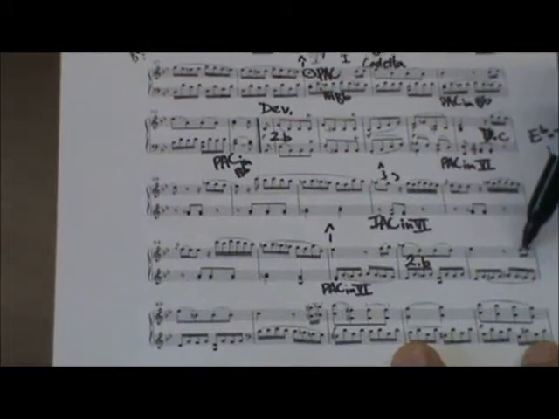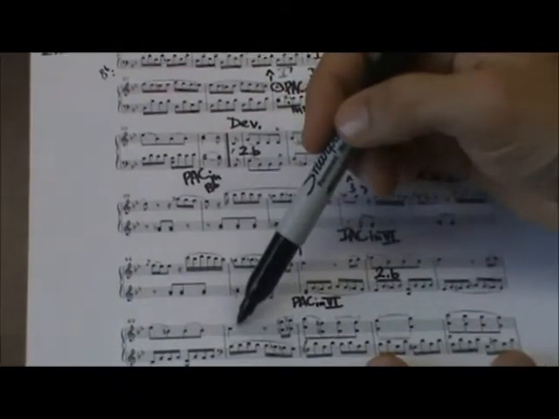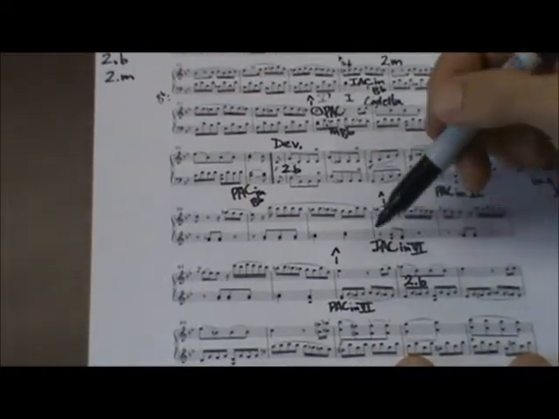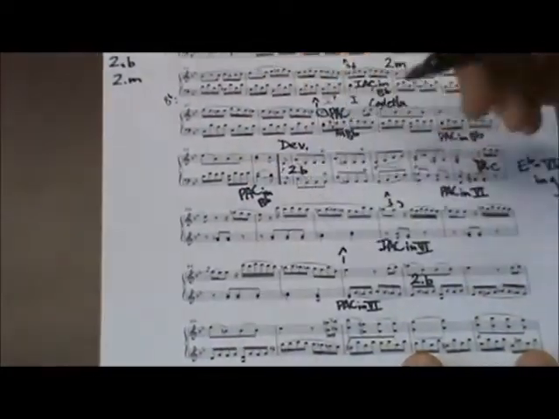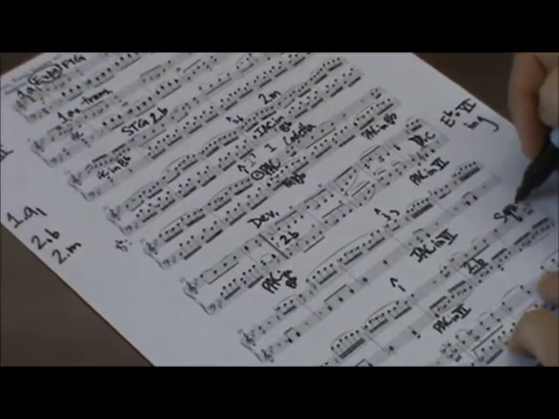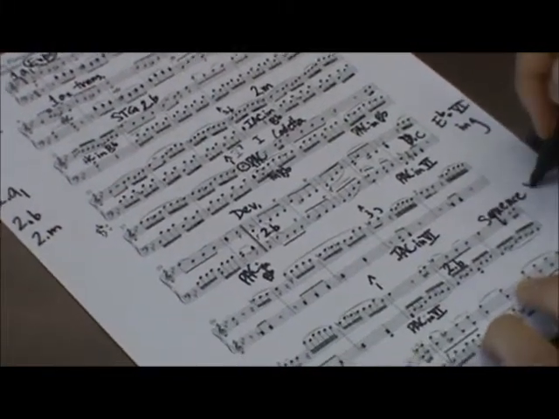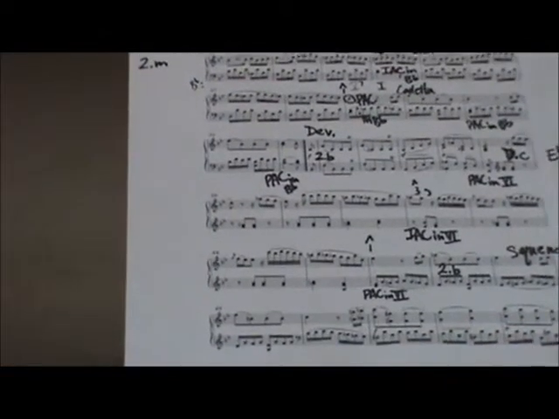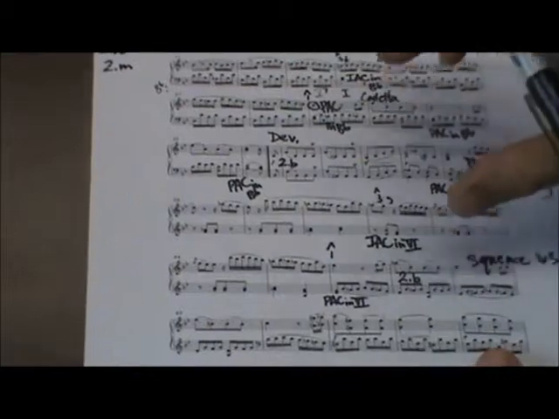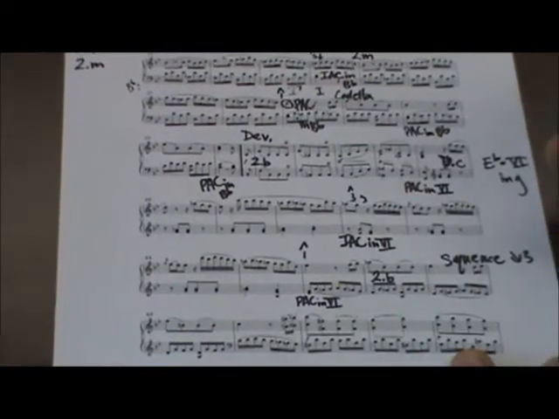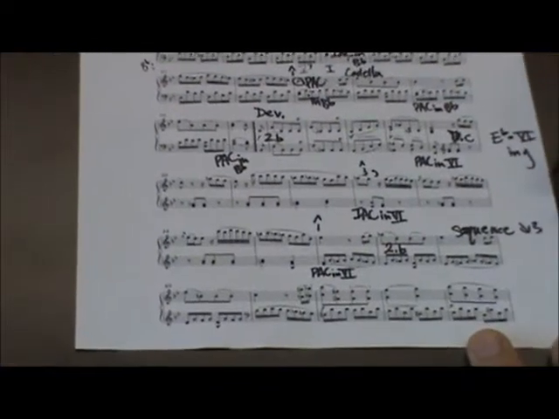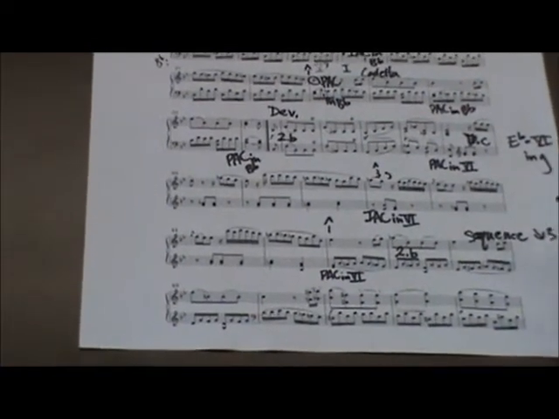Uses it here. He sequences it. It's the same, but down a third, isn't it? This one went up to A flat. This one goes up to F. So there's some sequencing going on. Sequence. It's down a third. Wow, that means we've seen modulation, material in a new key, a sequence here, things that we'd expect.